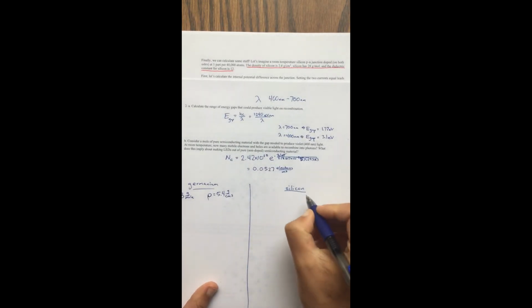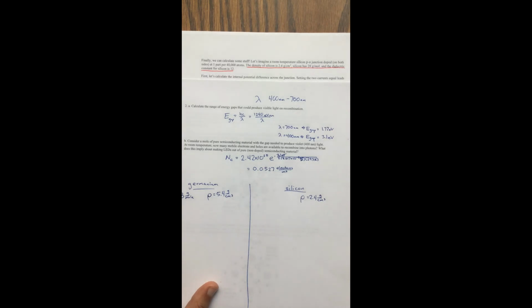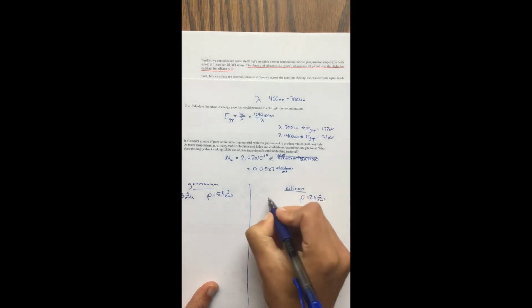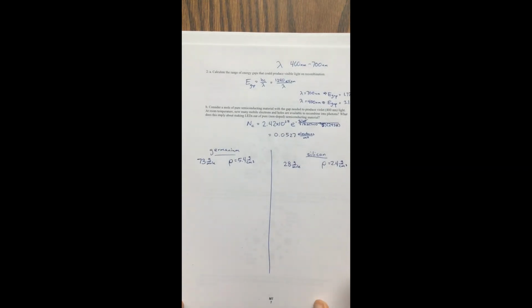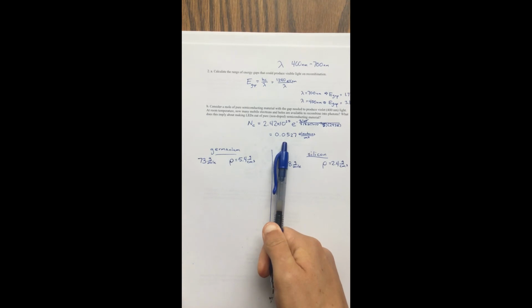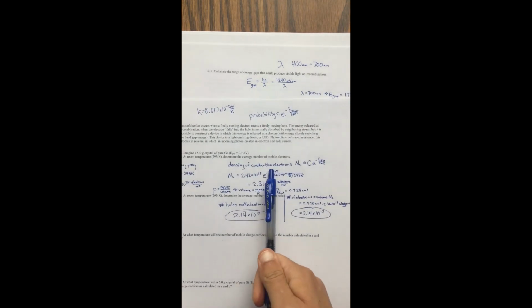Okay, and then if we go to page 13, we can get the same information for silicon. So we have 2.4 grams per centimeter cubed, and then 28 grams per mole. Okay, now I have the density of conduction electrons.